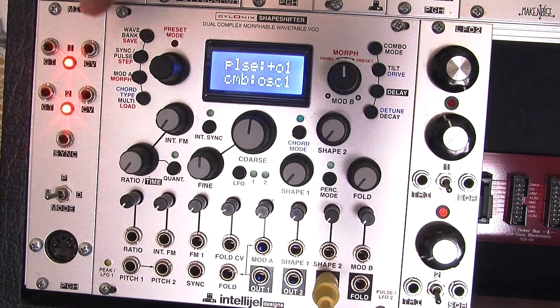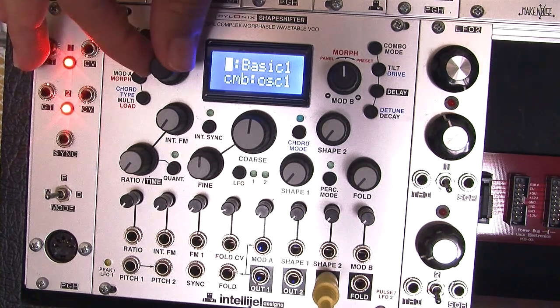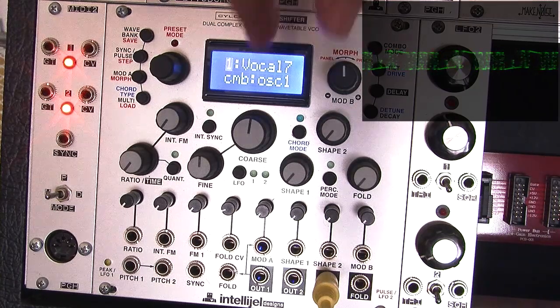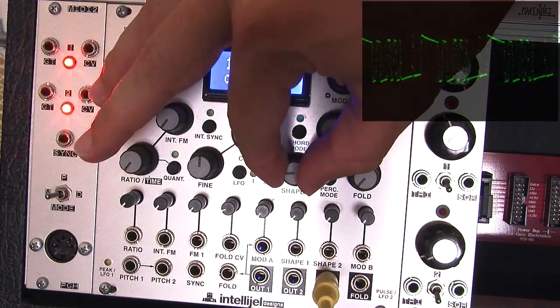Now if we were to choose a different waveform for oscillator 1, say something from the vocal 7 bank here, we can hear that we're getting unequal parts of positive and negative. As we sweep the shape, you'll hear that it changes.